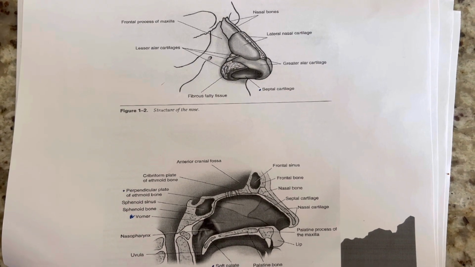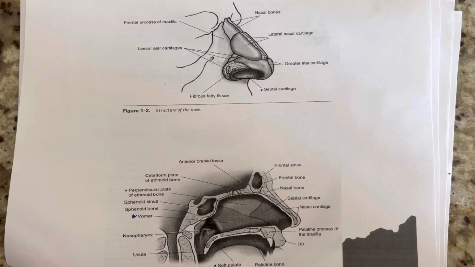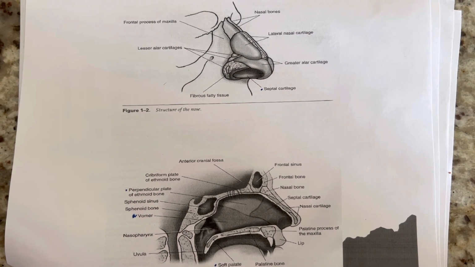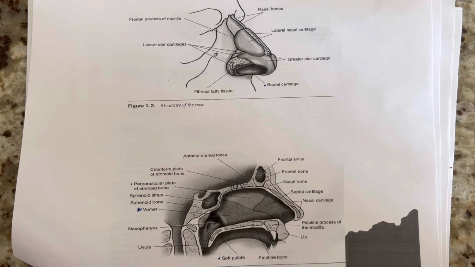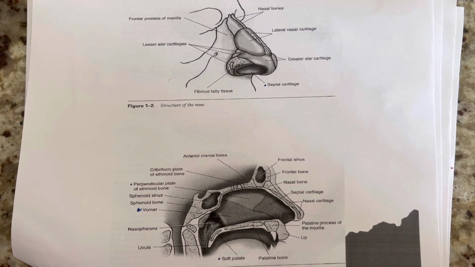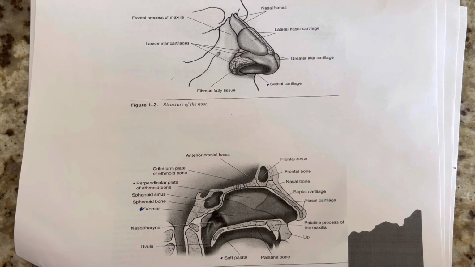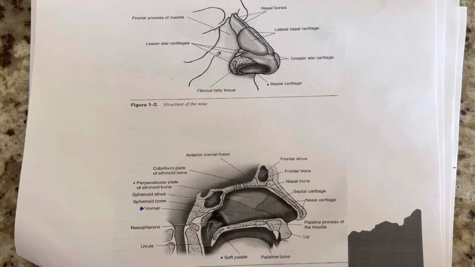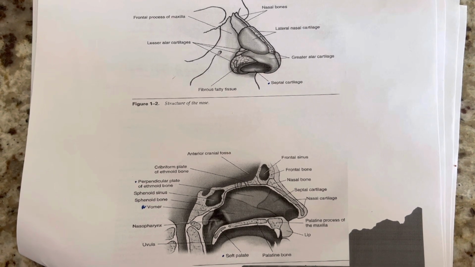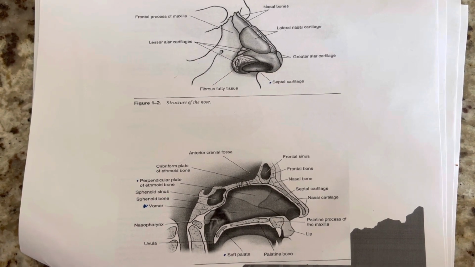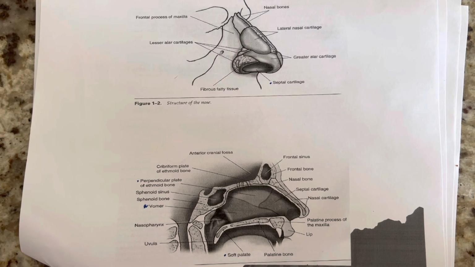That's the septal cartilage. The vomer is down there. That's the vomer. It's important to know.